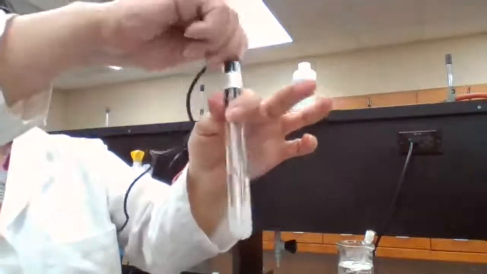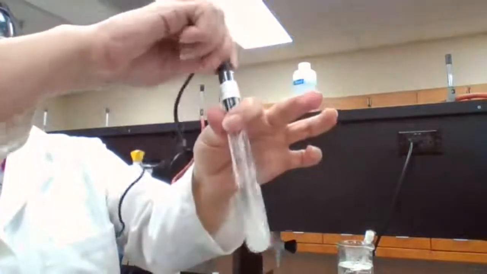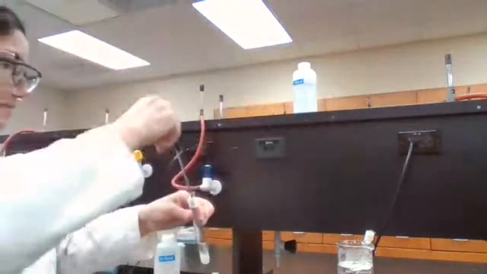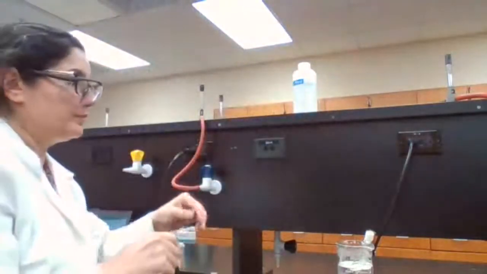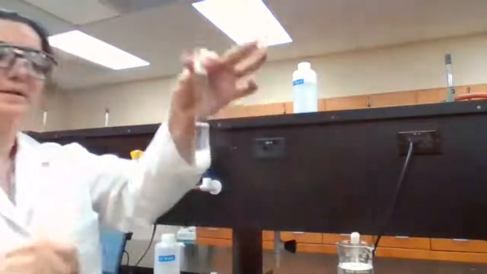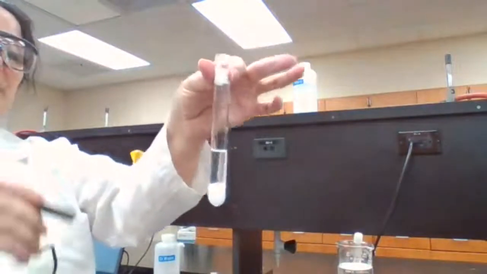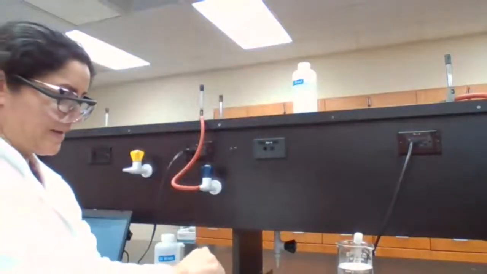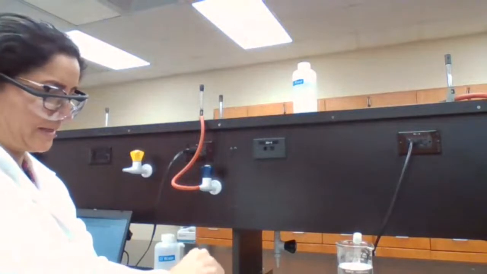So when the crystals are forming, I can move to the next test tube. Test tube number 3. You see, the temperature is high, but the solid is there because we haven't mixed it well. So we have to mix it well to make sure that it dissolves.